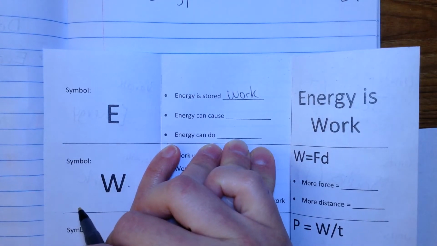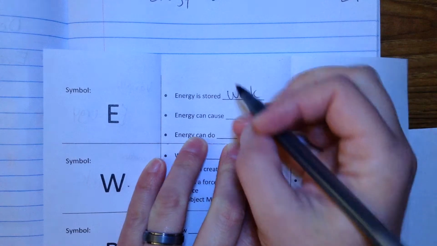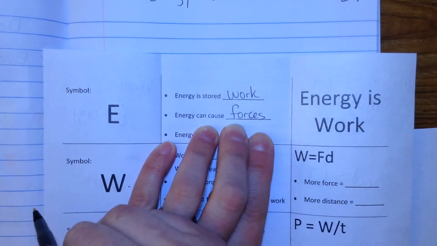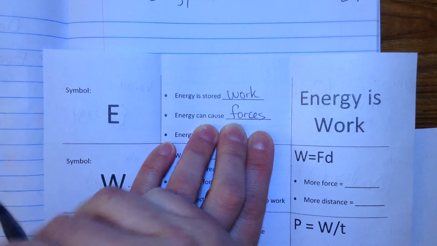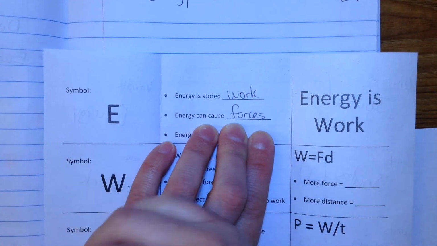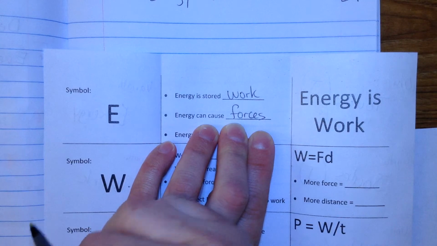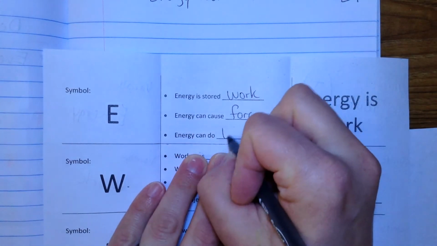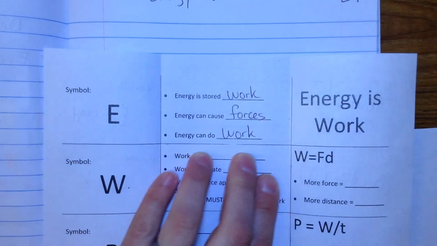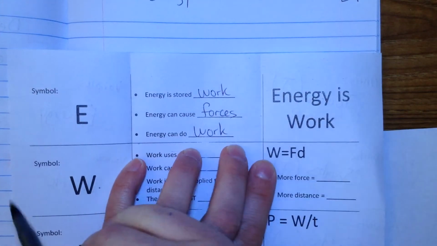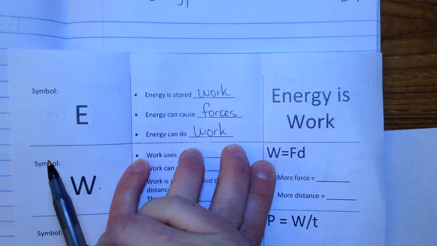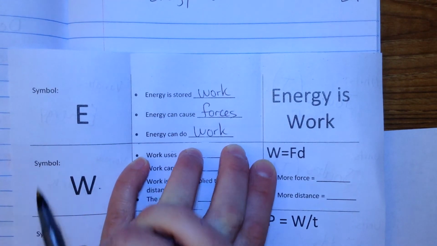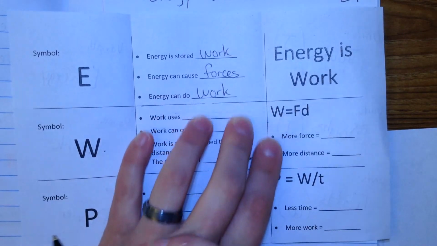Well, to understand that, you have to understand what work means. Energy can cause forces. That's something you could probably relate to. We've talked about force, push or pull. Energy can cause forces. All right? And energy can do work. Now, you can simply say energy is work. You cannot say work is energy, but you can say energy is work.